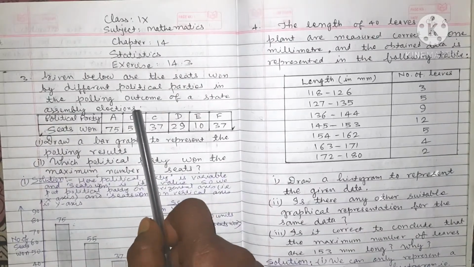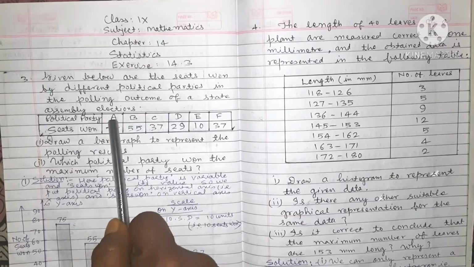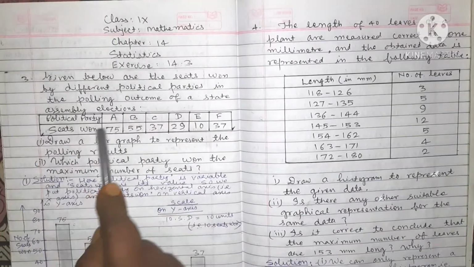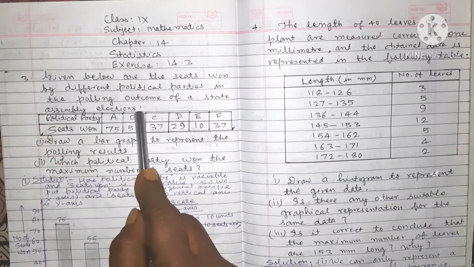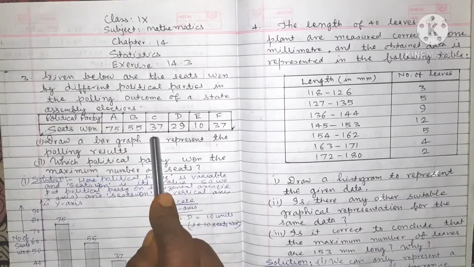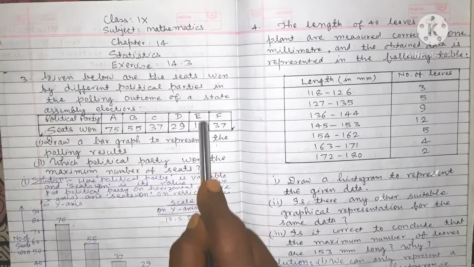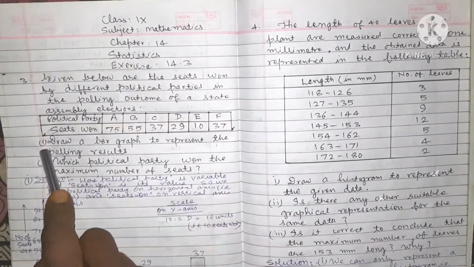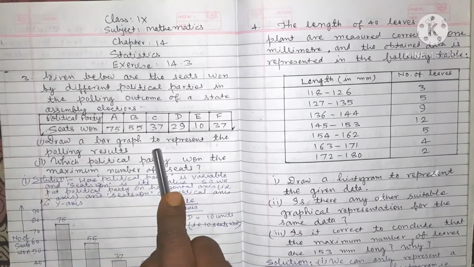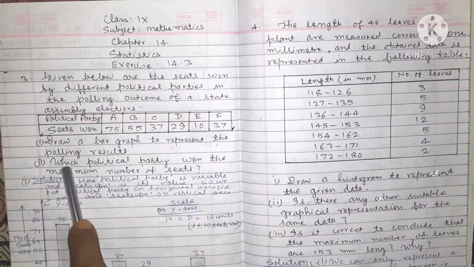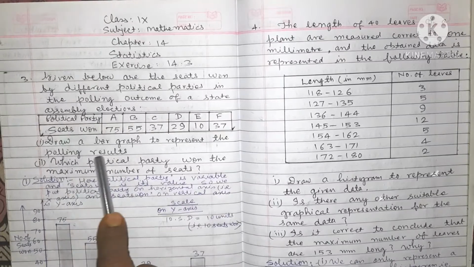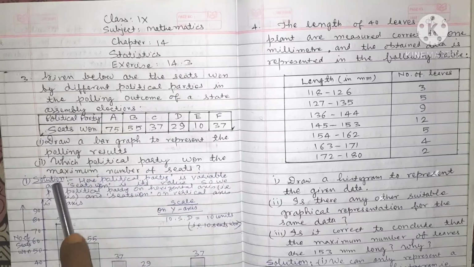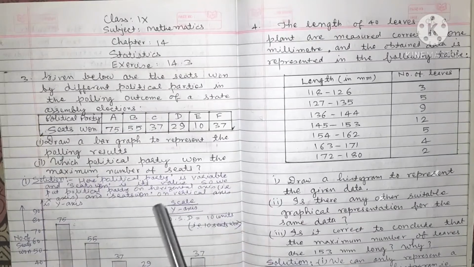assembly elections. Political parties A, B, C, D, E, F and seats owned: A 75, B 55, C 37, D 29, E 10 and F 37 seats. Question number 1. Draw a bar graph to represent the polling results. Question 2. Which political party owns the maximum number of seats?